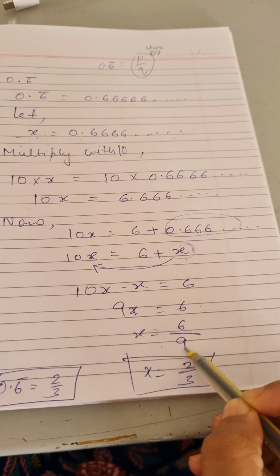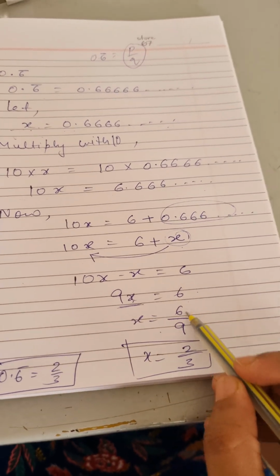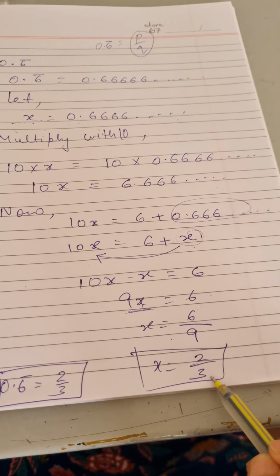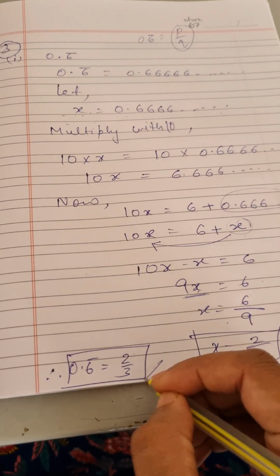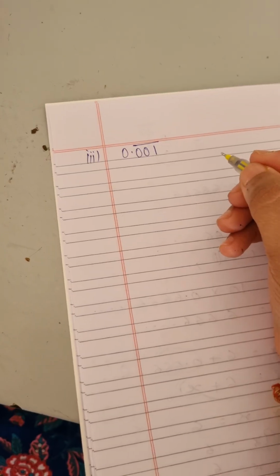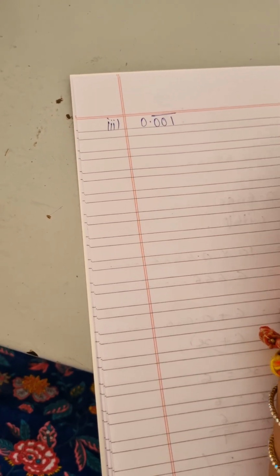So now this is 9x is equal to 6. x is equal to 6 by 9. 9 will go and divide, because here it is in multiplication. If I solve, I'll get 2 by 3. Now 0.6 bar is equal to 2 by 3, which means we got the answer. In the same way, now we will do the third question first. I'll come back to the second question later.